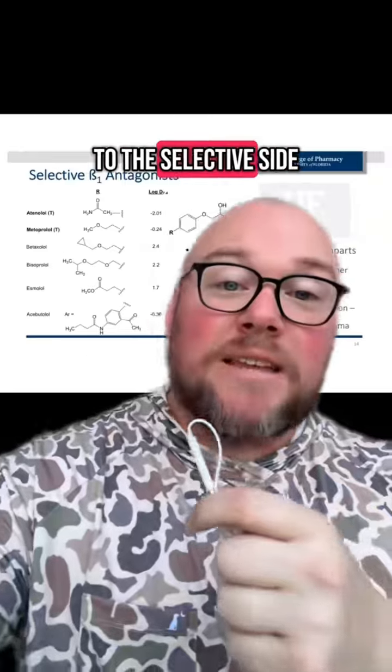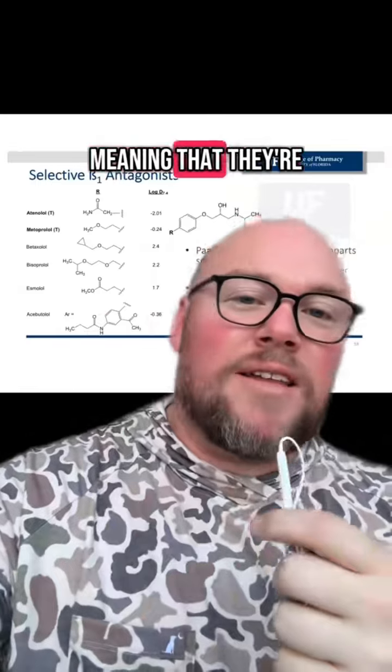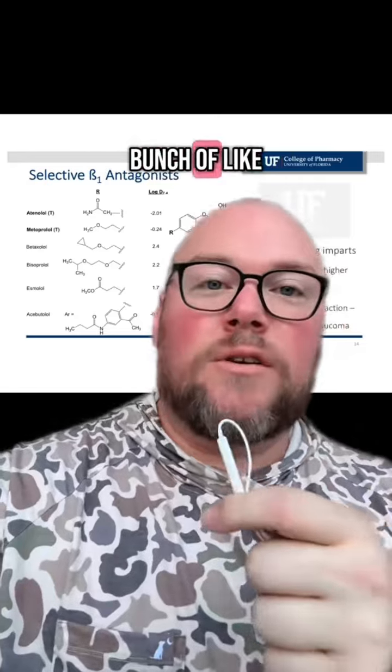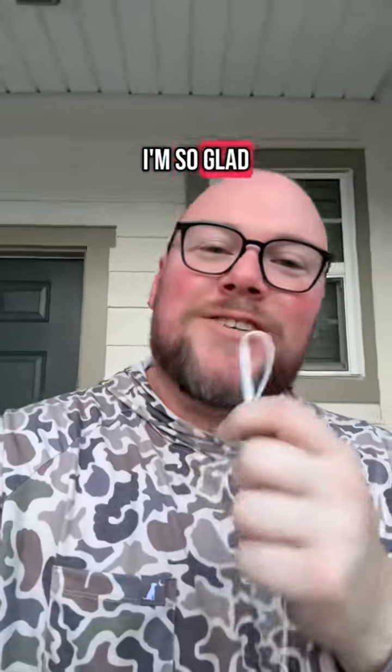Going to the selective side, if you notice, there are not a lot of rings in these aryl groups, meaning they're going to be small and polar, relative to the non-polar ones, which have a bunch of benzene rings. But Justin, what does it mean if they're lipophilic or hydrophilic when it comes to their selectivity? I'm so glad you asked.